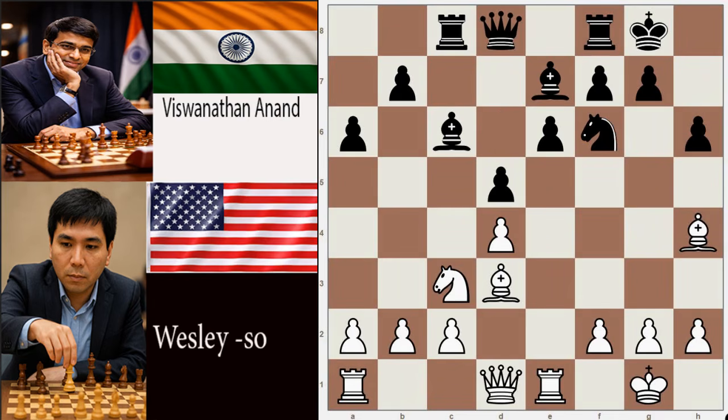Anand develops the bishop to a7, calmly breaking the pressure and strengthening his king's defensive shelter. Wesley moves the queen to d2, connecting his pieces and preparing to coordinate pressure through the center.